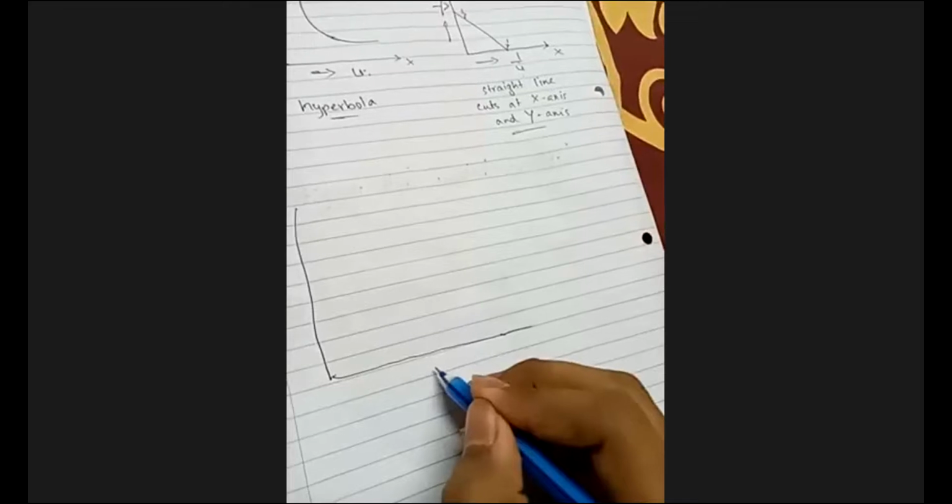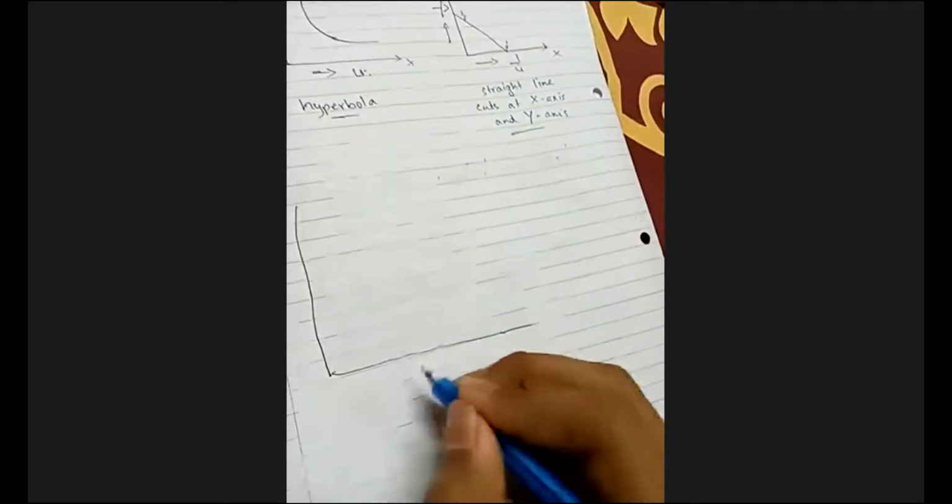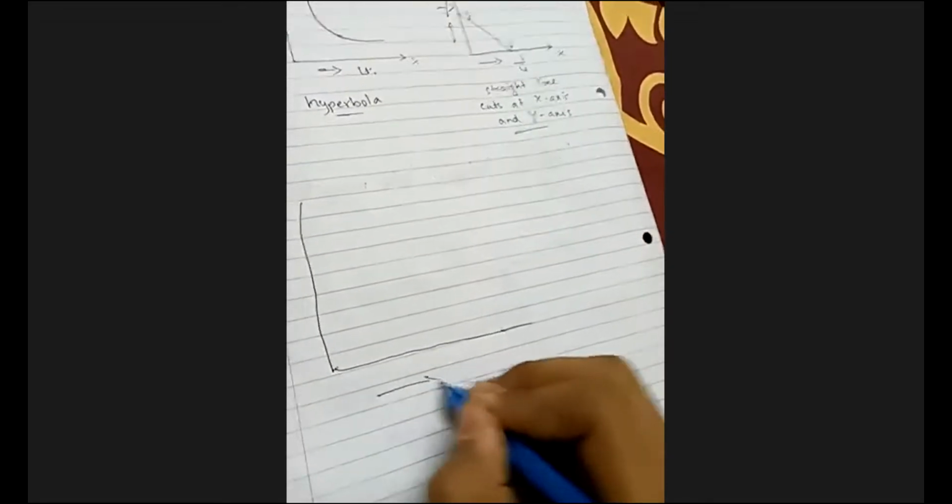So in the first graph, u versus v, we always get a hyperbola. Why a hyperbola? I'm going to draw that graph. Sorry for the drawing, it's really bad, I know. On the x-axis, we're taking the distance of the object from the optical center. So this is u, and this is v, the distance of the image from the optical center. The object can be kept at any place.